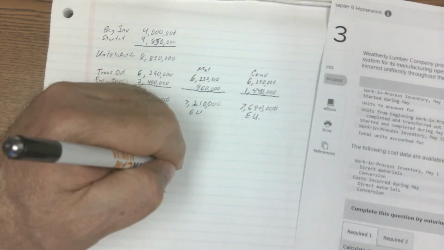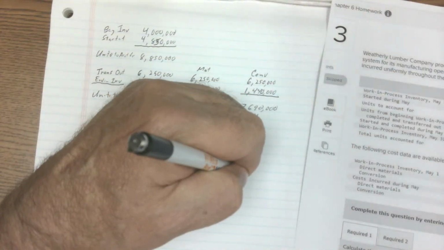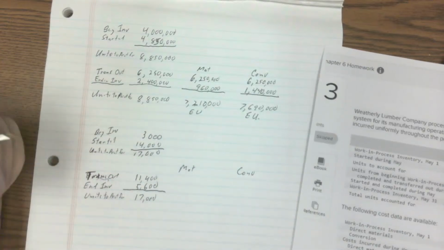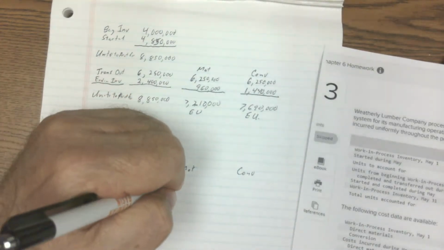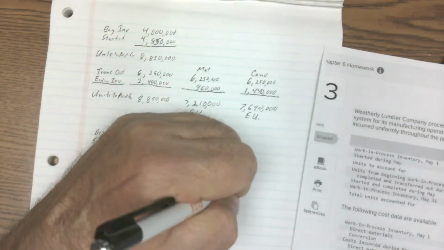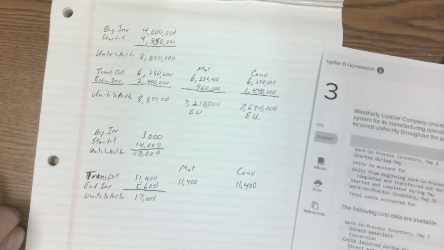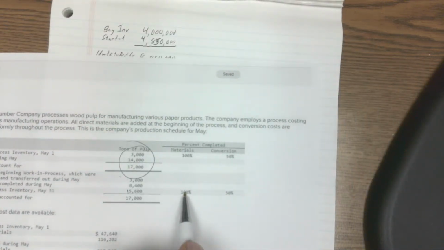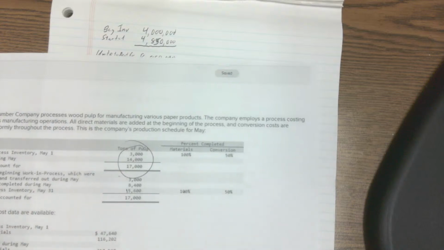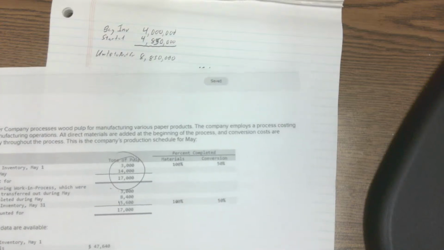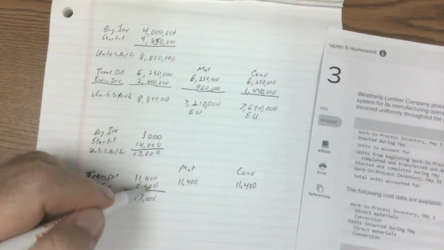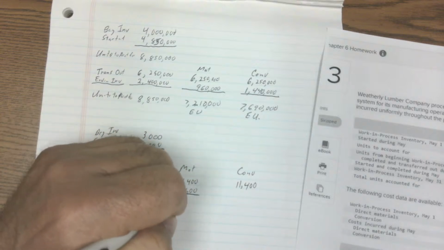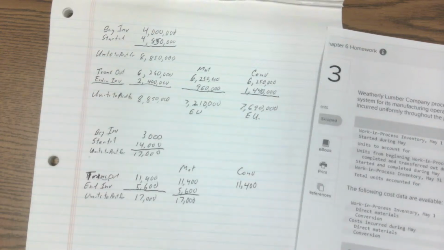Now we have materials and conversion. All right. So we know if it's transferred out that they're 100% complete for both. So that's 11,400, 11,400 there. And then in ending inventory, we're told that the materials are 100% complete. So that means all the materials are added at the beginning of the process. So we just take 100% of 5,600. And that'll give us 17,000 equivalent units.